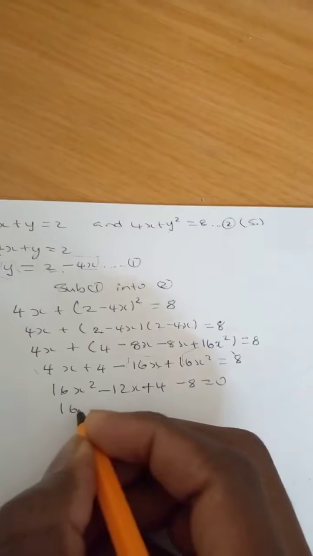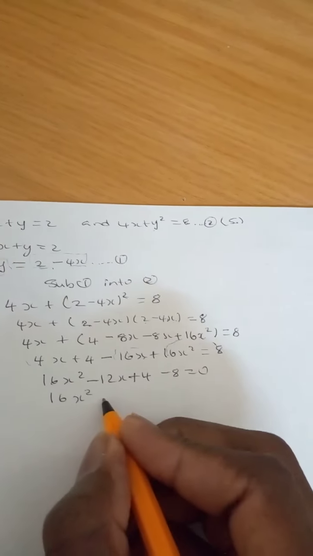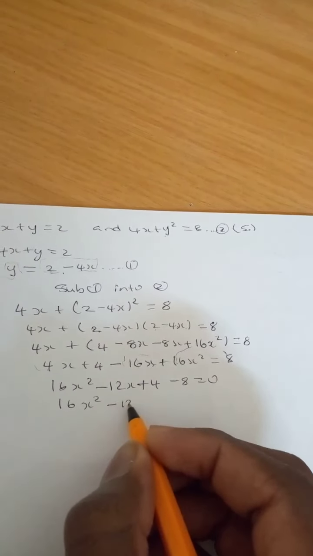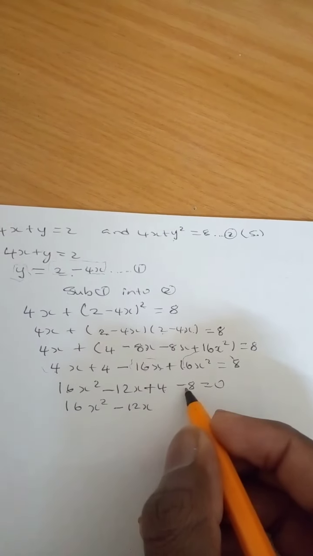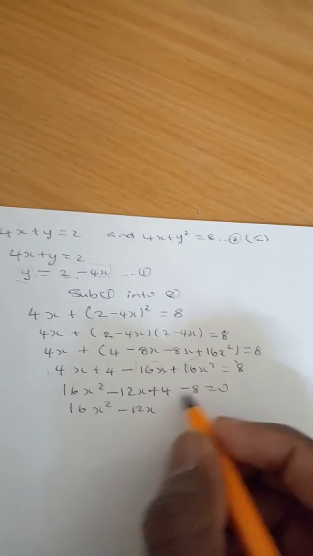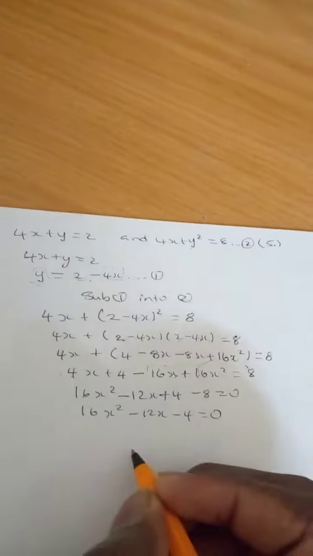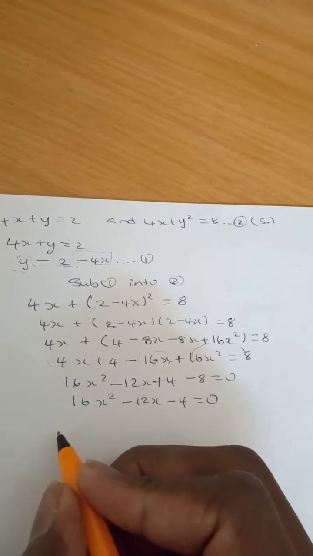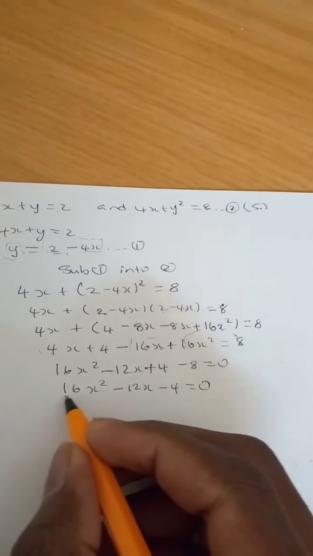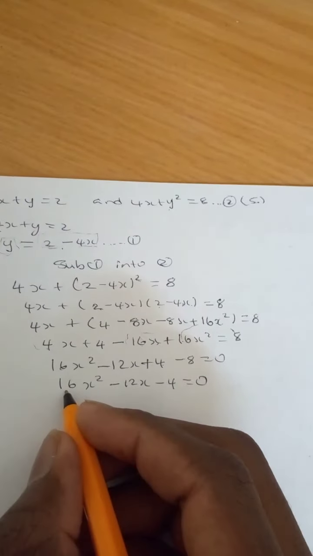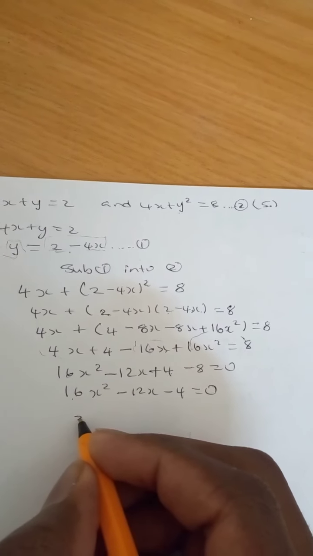And then what happens is you have 16x squared minus 12x, and then you have 4 minus 8. 4 minus 8 is how much? You're plusing is negative 4 is equals to 0. And then what happens is that you're going to divide everything by 4. And then when you divide everything by 4, 4 divided by this, it's simply how much?